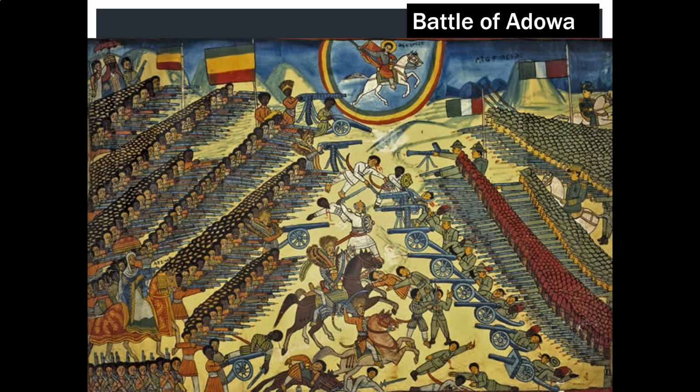And in fact, at this battle, the Battle of Adowa, you can see that the two armies are matched very evenly, right? They both have rifles, they both have machine guns and cannons, and the Italians are going to lose this battle, and this will give the Ethiopians a chance to catch their breath and develop, and it will also allow them to maintain independence, one of the few countries in Africa to do so.